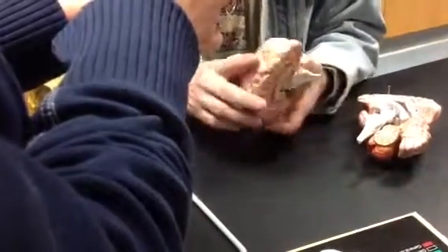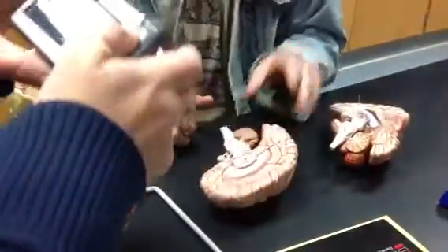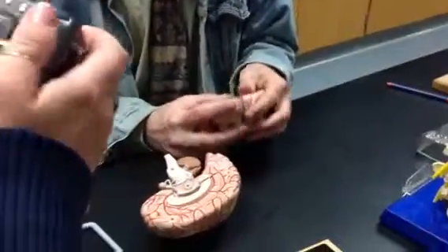I think that's it, oh, and temporal lobe over here. Hopefully you got all that.